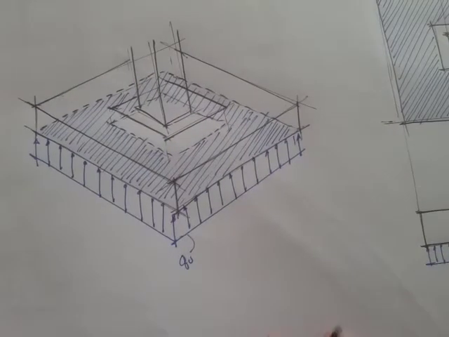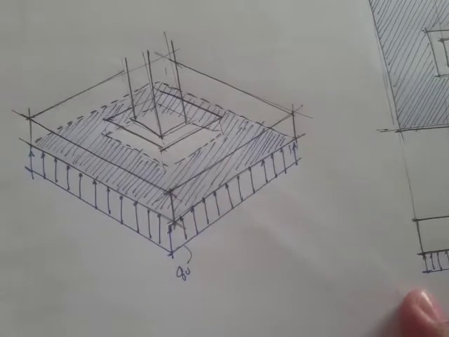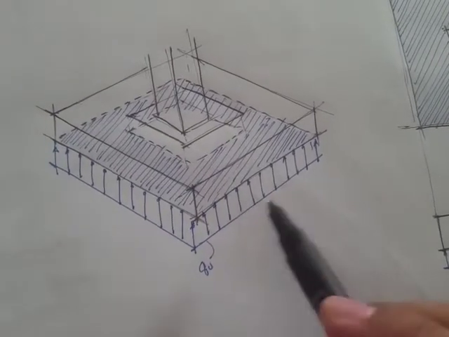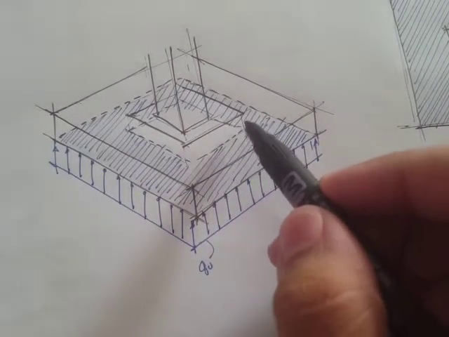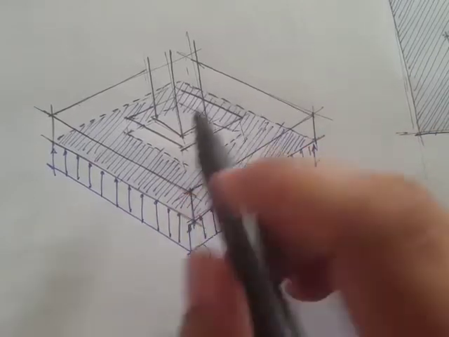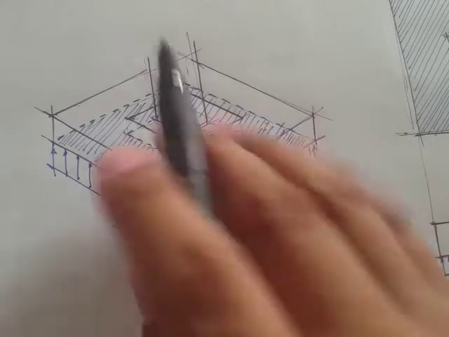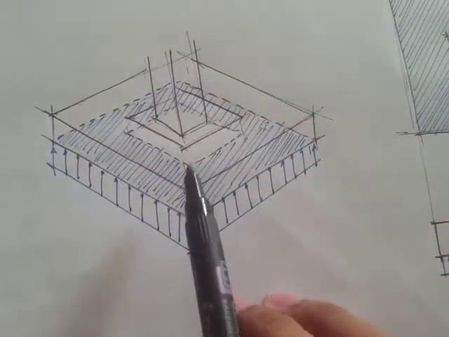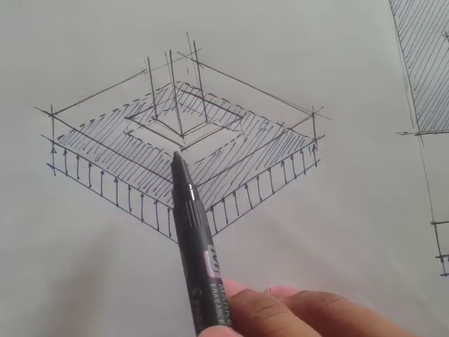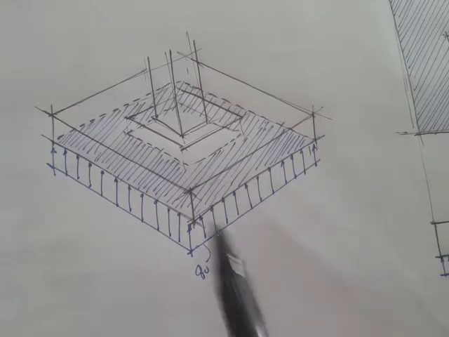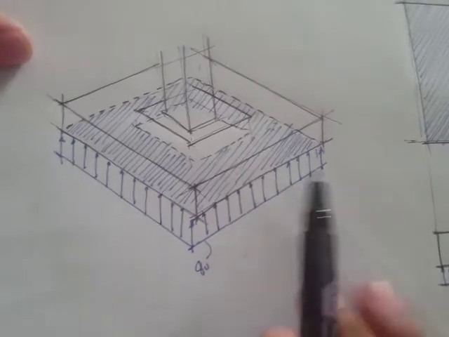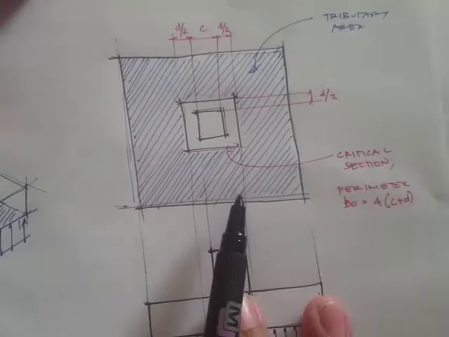Okay, so for a two-way shear, it's actually like this. The two-way shear, also referred to as a punching shear, basically at some distance here, or at some critical section, this portion is punching through the footings. Okay, so what is that distance?